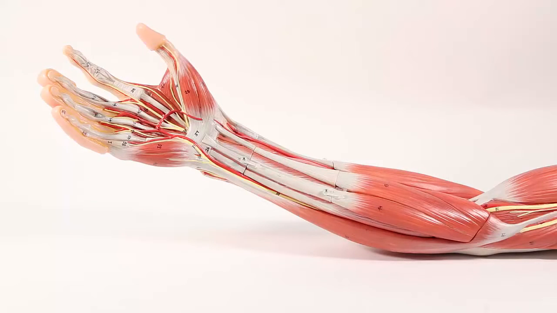Palmaris longus is going to cause a little bit of wrist flexion, so weak flexor, but primarily it's going to tense the skin and the fascia of the hand. So as your hand is moving, the palmaris longus muscle is tensing the skin and the fascia of the palm of your hand.